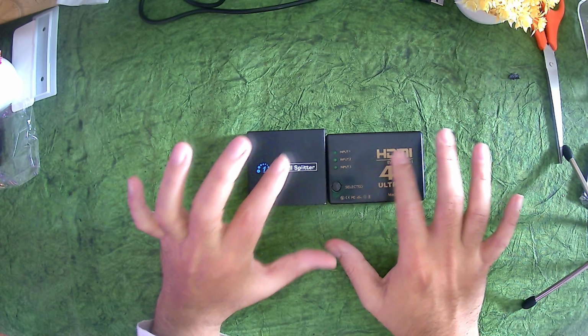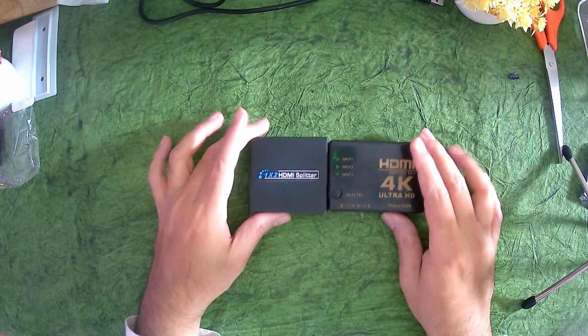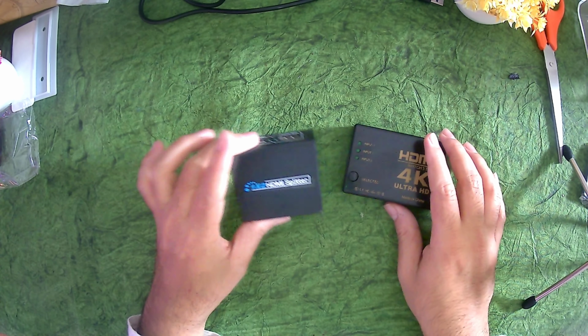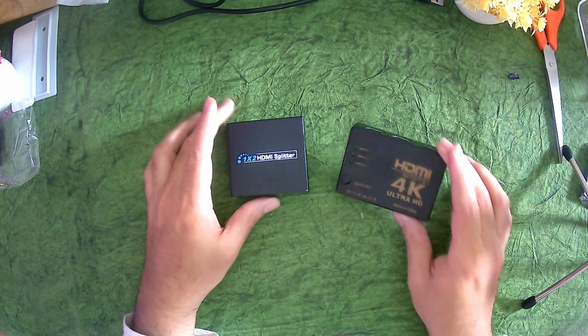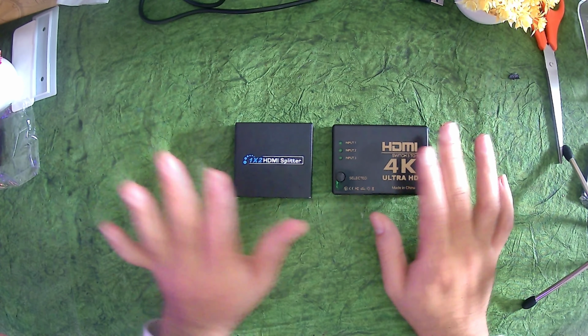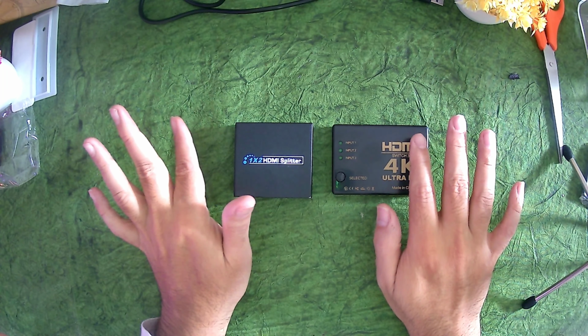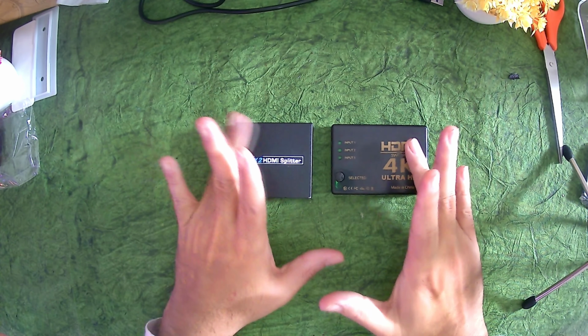Do not confuse a splitter with a switch, because for some usages, like having a dual monitor, a splitter is important, but for others a switch is important if you need more sources to be added. So do remember that this is the main difference between these both devices.